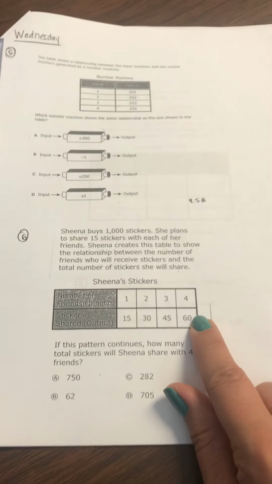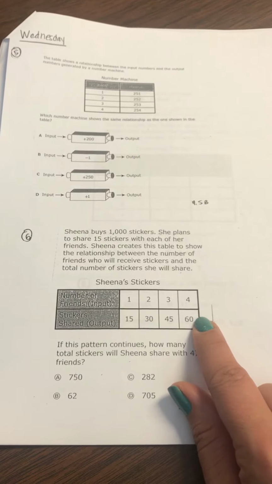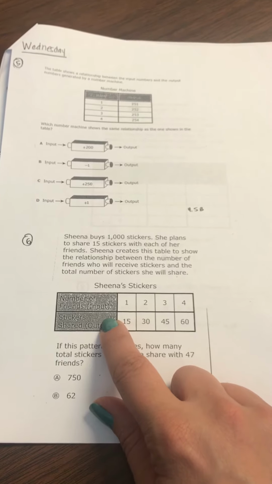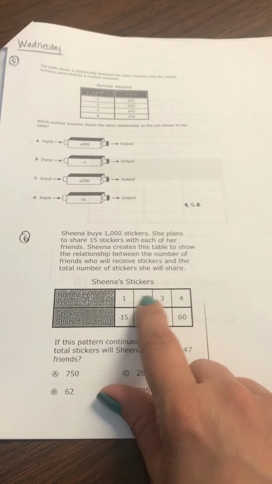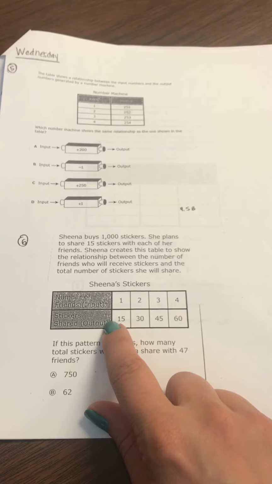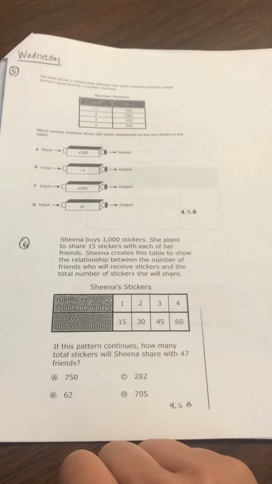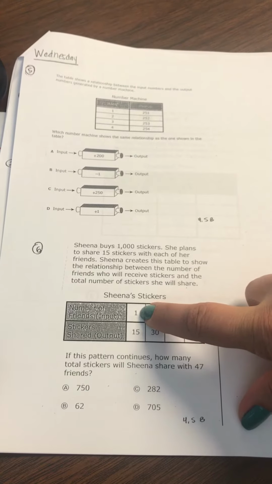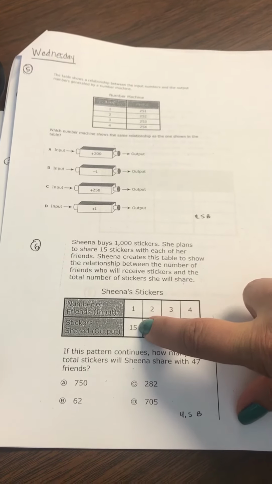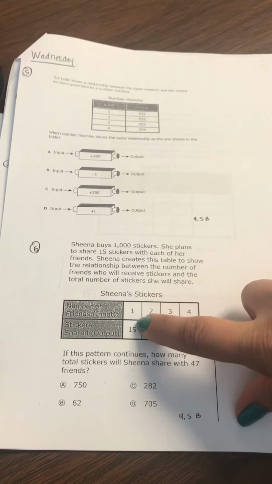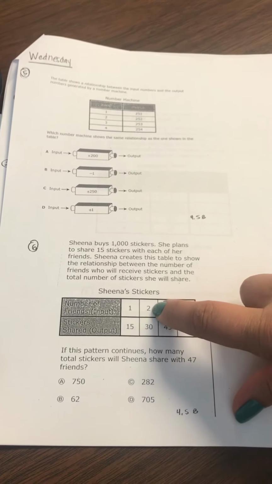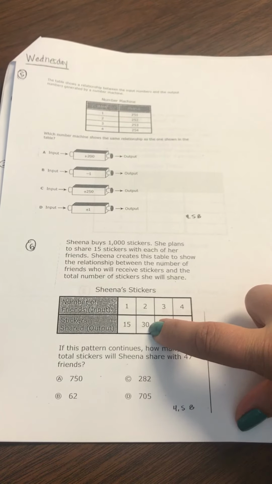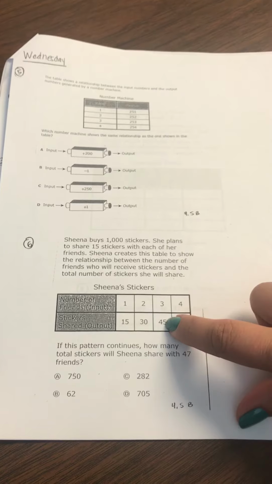So keep in mind again, we will need to be looking for the relationship between the input and the output table. So I do not want you to find the rule going across the input or across the output. Rather, I'm wanting you to look for the rule from what is happening to that number in the input column in order to get the number in the output column. So what's happening to the 1 to get a 15? What's happening to the number 2 to get 30? What's happening to the number 3 to get the number 45?